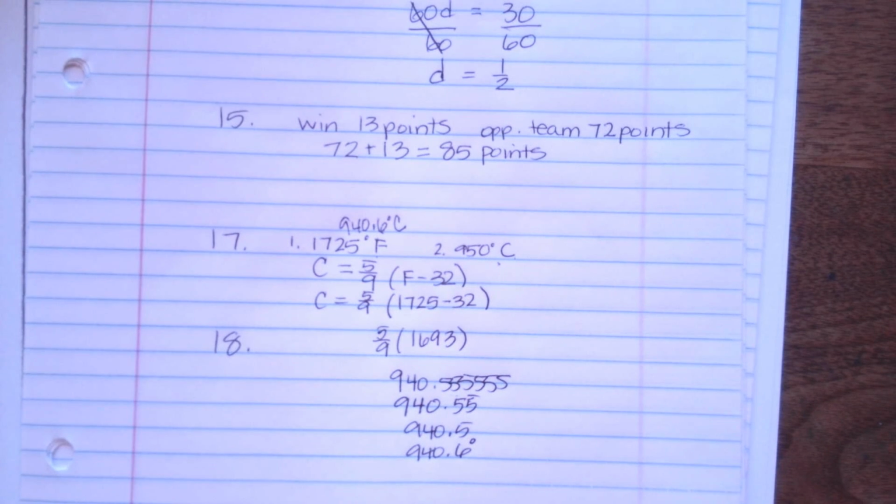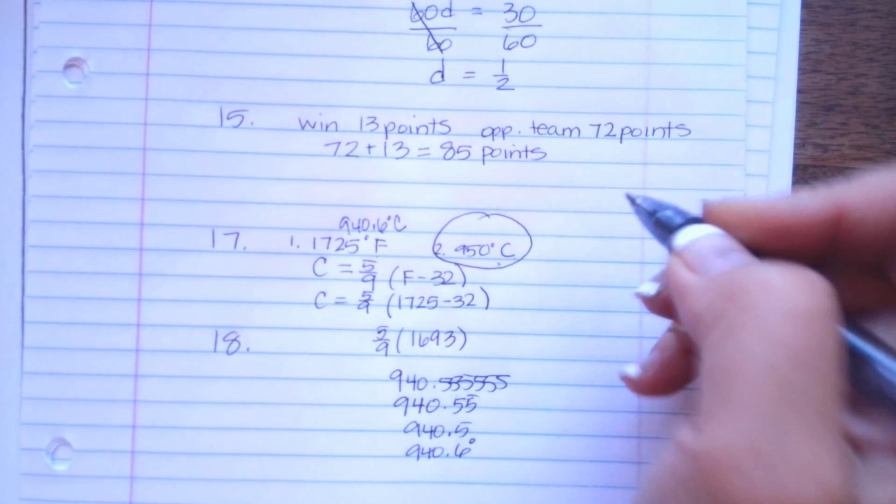So did scientist 1 or scientist 2 have the greatest temperature? I think it's scientist 2. Scientist 2.